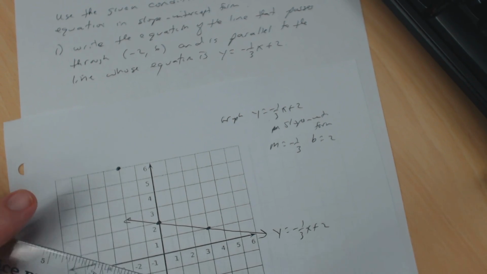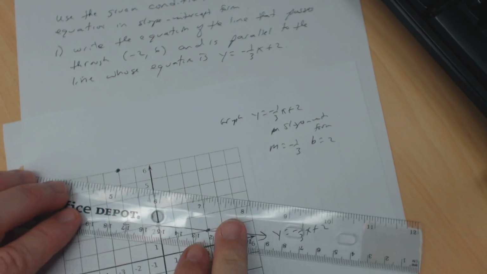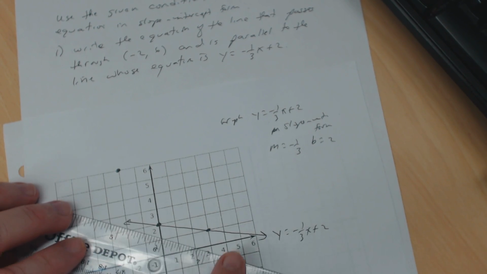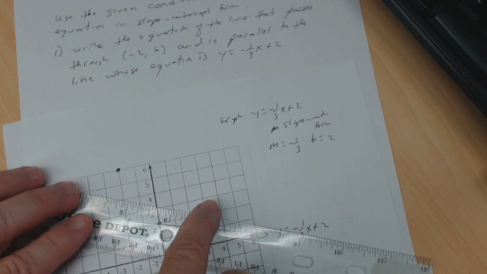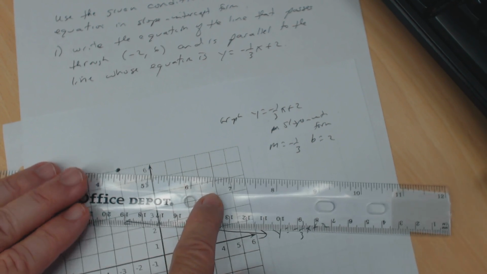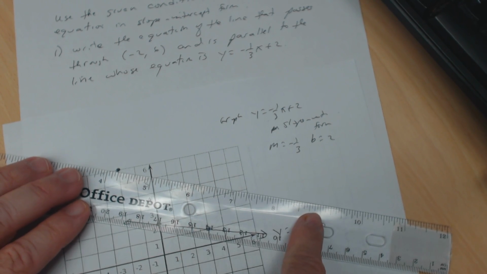All right, so I'm going to go ahead and draw that line. So it's parallel to this line. Now remember, parallel lines. Remember what parallel lines? Parallel lines have the same slope. Okay, so keep that in mind. So I'm going to go ahead and draw this line.